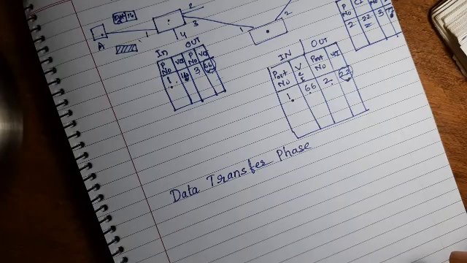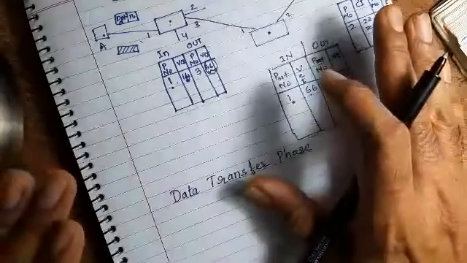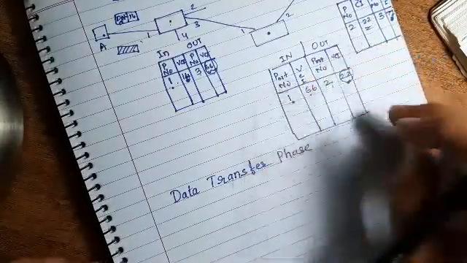During the tear down phase, source A, after sending all the frames to B, sends a special frame called tear down request. Destination B responds with a tear down confirmation frame. All the switches delete the corresponding entries from the table and the tear down action is completed.